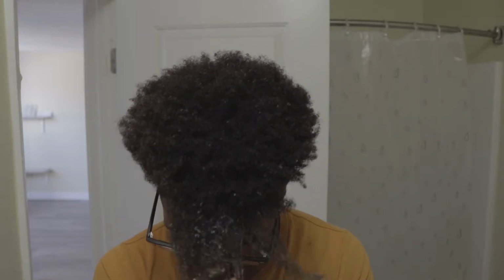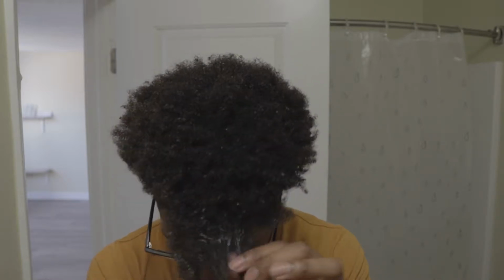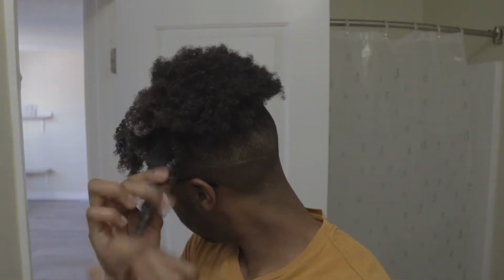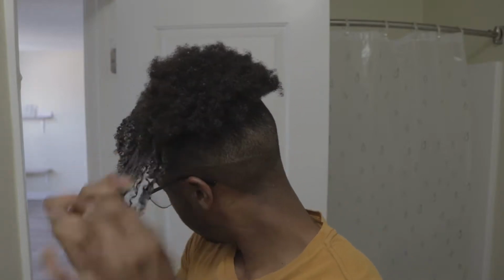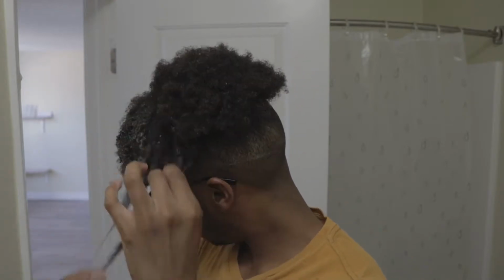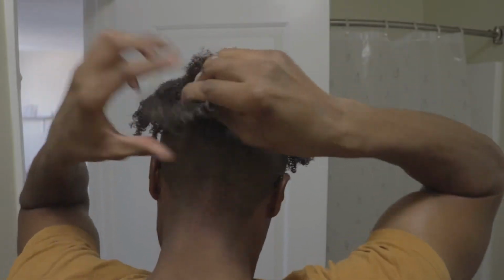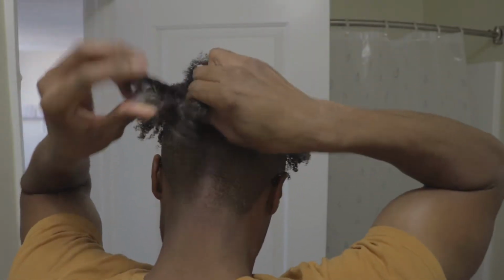This whole process takes about 30 minutes, so to spare you from sitting through me doing my hair, I'm going to speed things up. Again, you see how I add gel, separate the hairs, and rake?